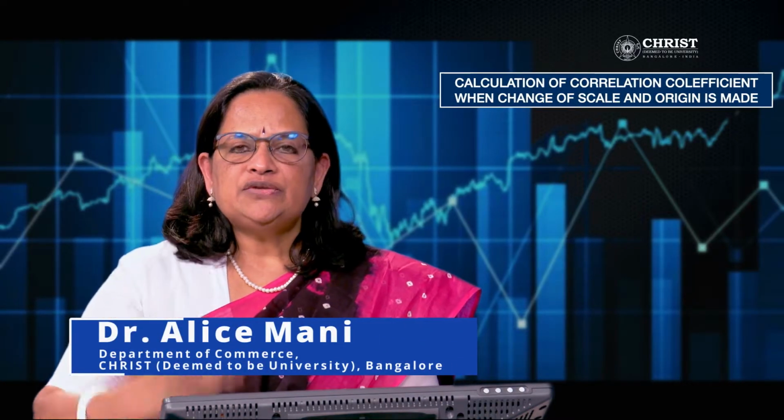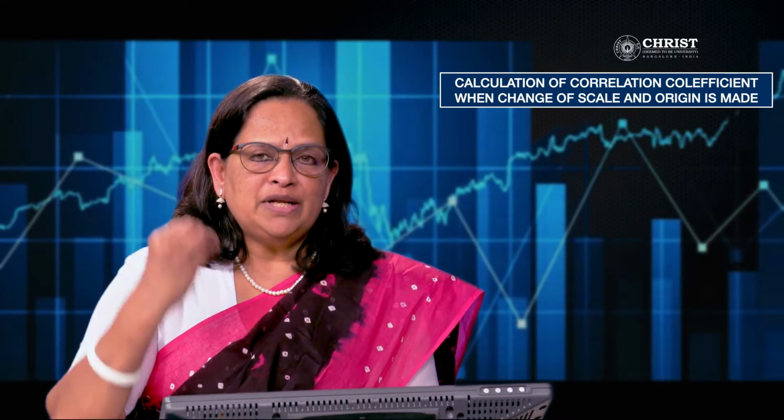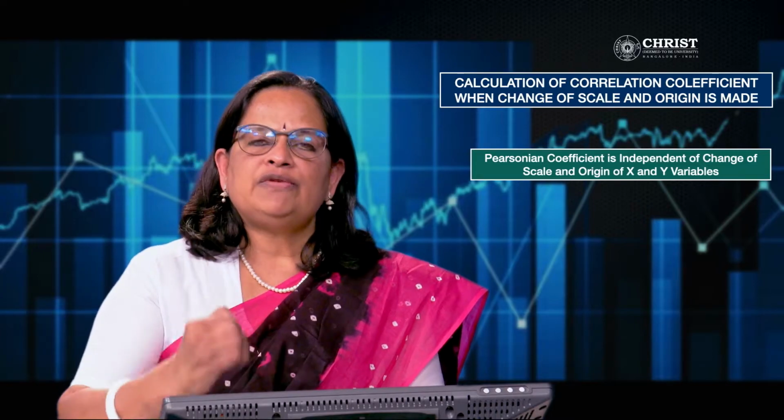Dear students, I have come with a new module, calculation of correlation coefficient when change of scale and origin is made. So this is an important property of correlation coefficient, and I am going to explain in this module with the help of two problems how this can be a merit for the correlation coefficient. Now, an important property of Pearsonian coefficient is that it is independent of change of scale and origin of x and y variables. That is what I want to tell you.